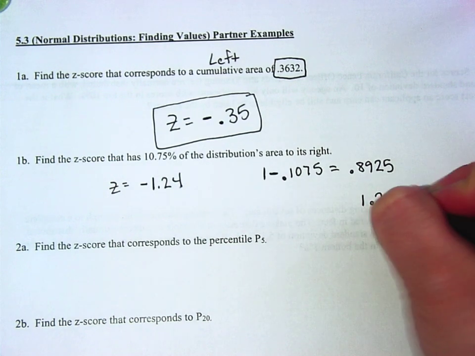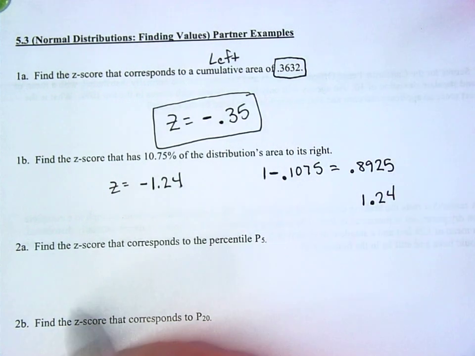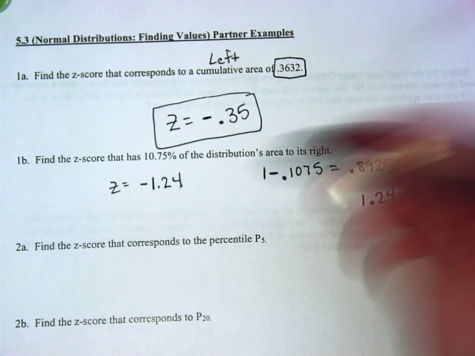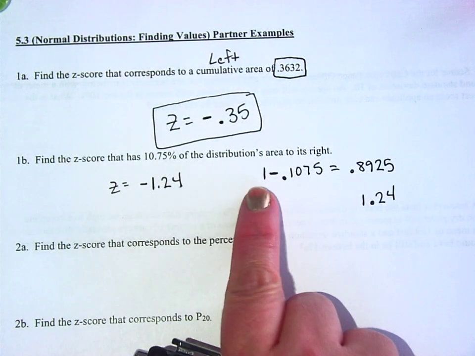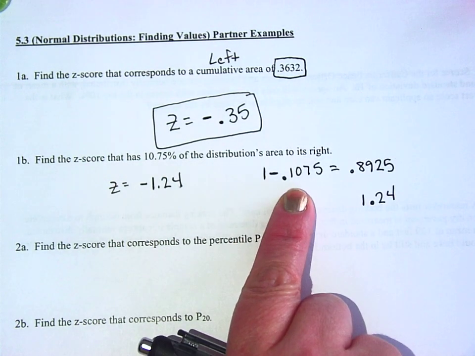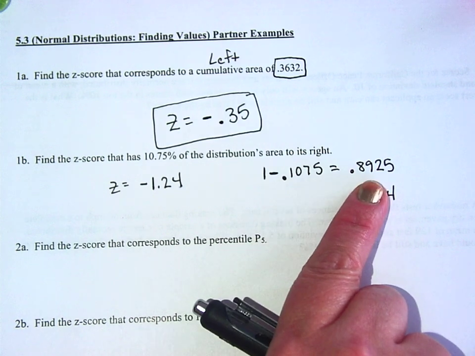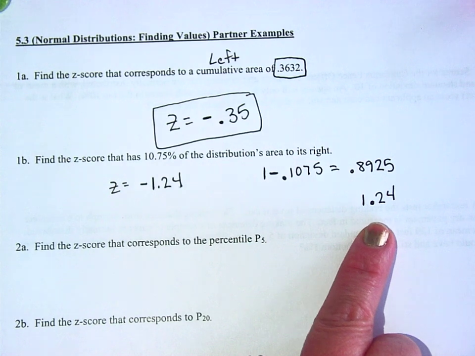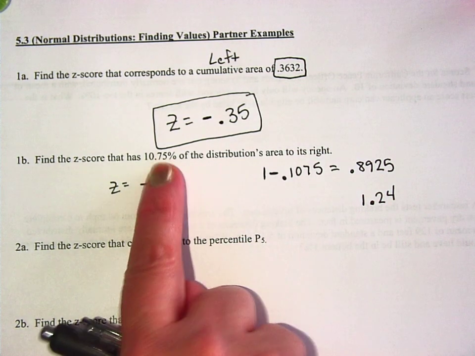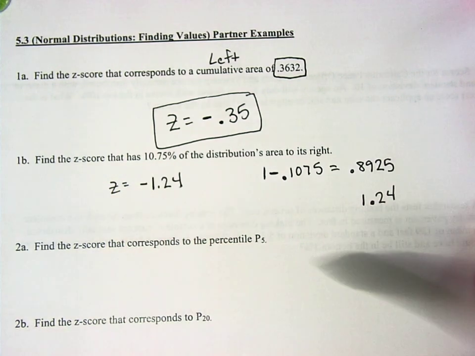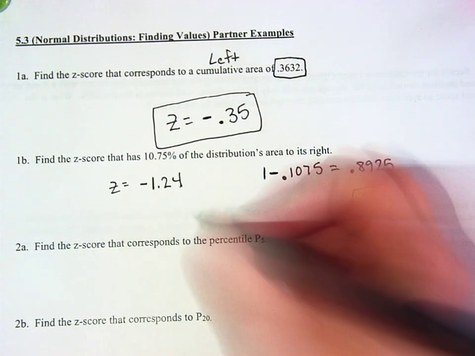Right. So there actually are two ways to do this problem, and you started doing it one way and then switched to the other way. I think this way makes more sense, where you're saying, all right, the area to its right would be that, so then the area to the left is 0.8925, which is what you would look up on the chart, which shows it as 1.24. Or you could think, well, because it's symmetric, if I look up this one and then change it to positive, I do technically get the right answer.